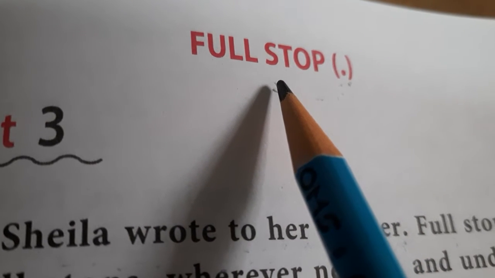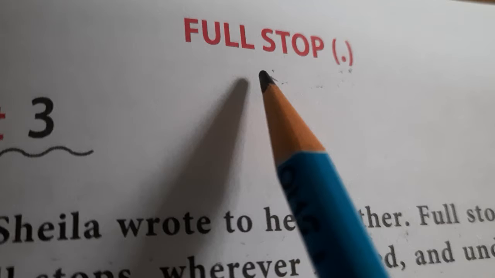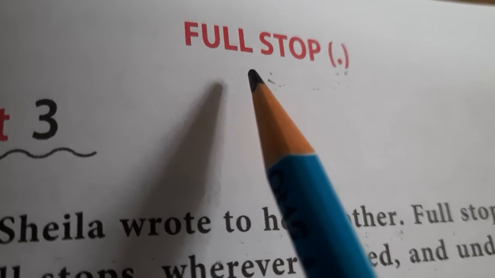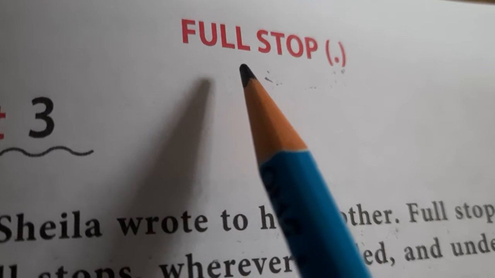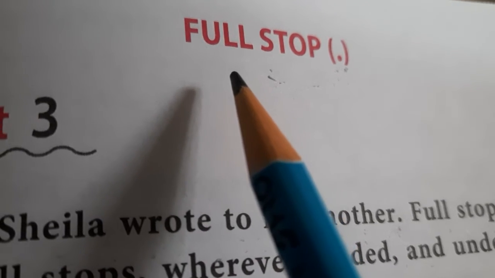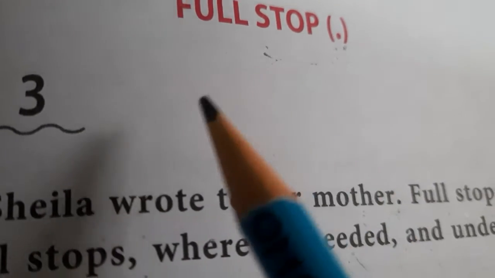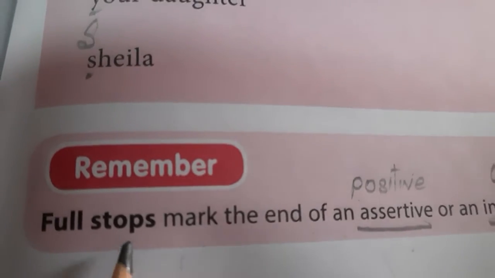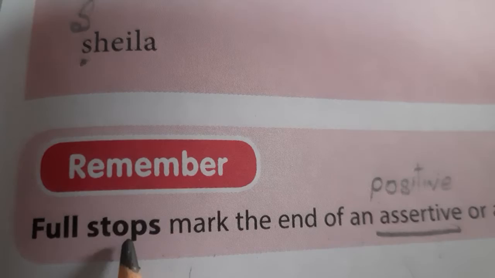Whenever a full stop comes in a paragraph or after a sentence, our reading must be such that the listener is able to guess that yes, there is a full stop after this line. So it should be very well expressed in our tone, in our pitch, whenever we are reading a sentence or a paragraph.